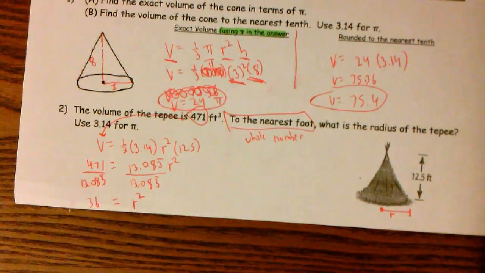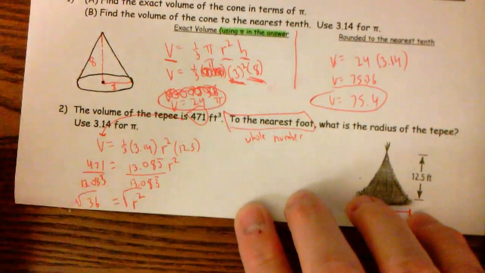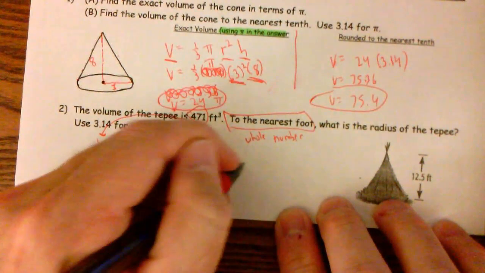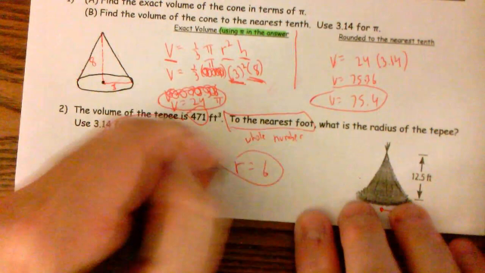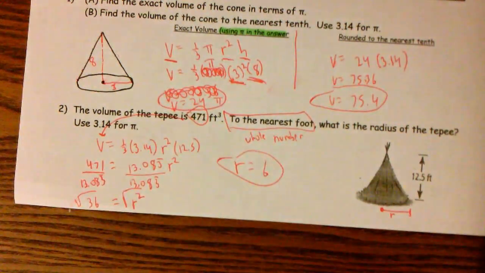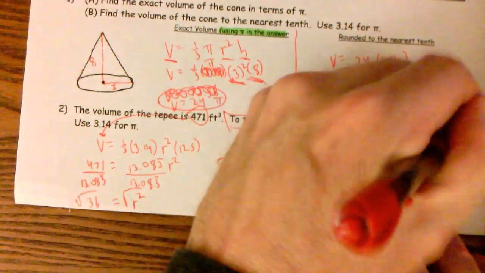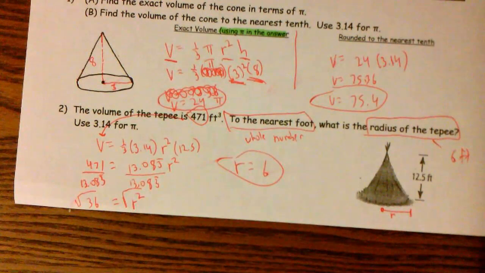And then to get rid of the square on the r, I need to take the square root of both sides. And so then I would get r equals the square root of 36, which is 6. The radius of the TP is 6 feet. All right, that's it. Good luck.